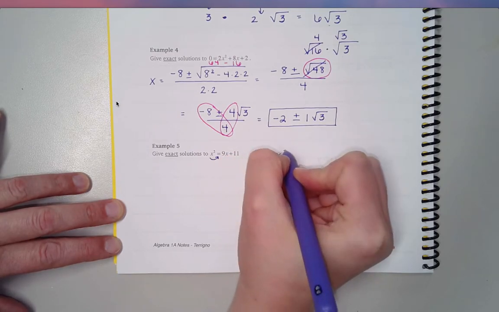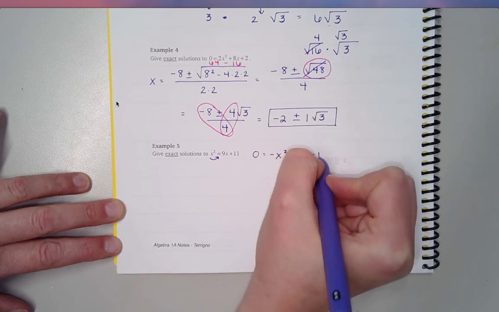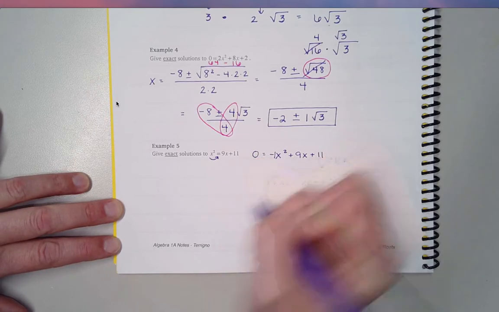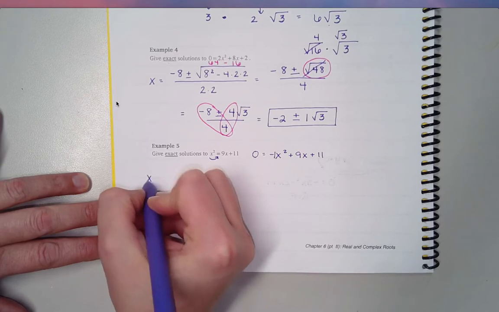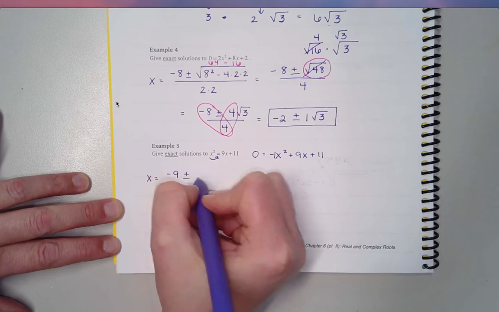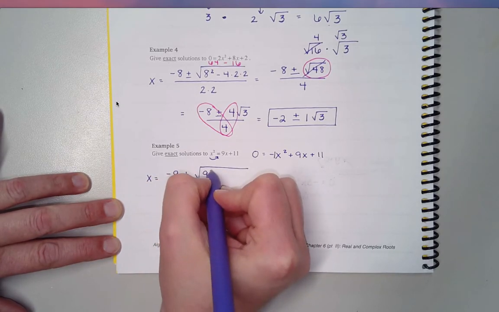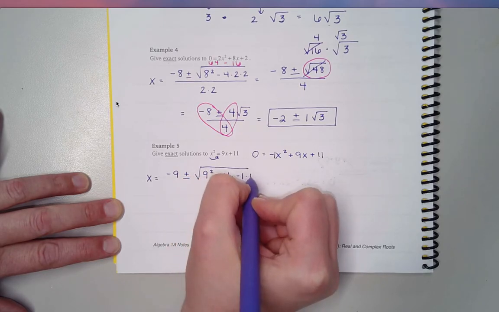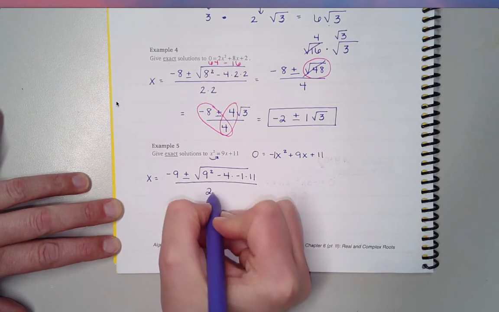Negative x squared plus 9x plus 11. Really what I did there is I subtracted the x squared. So now my a value is a negative 1. Okay? So we have x equals negative b plus or minus square root of b squared minus 4 times negative 1 times 11 all over 2 times negative 1.